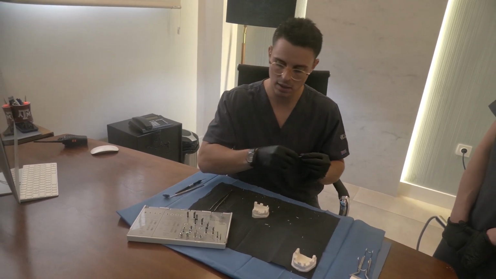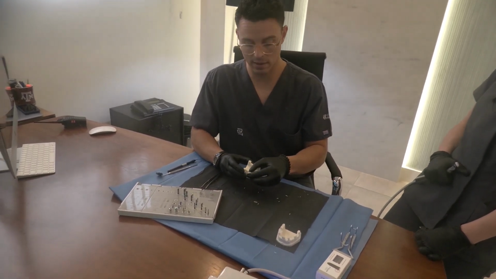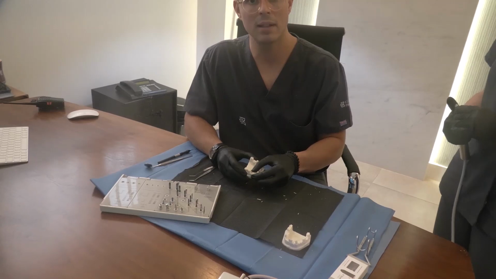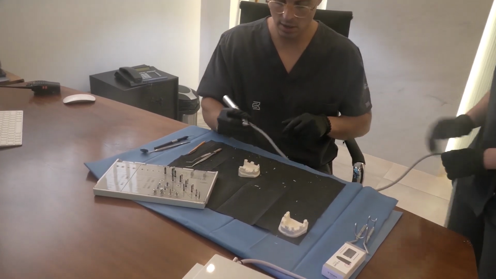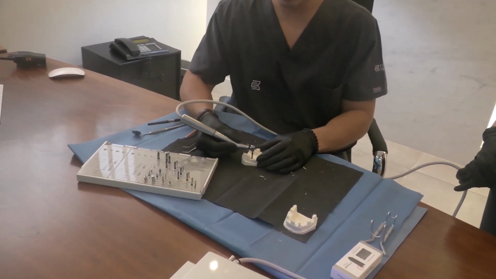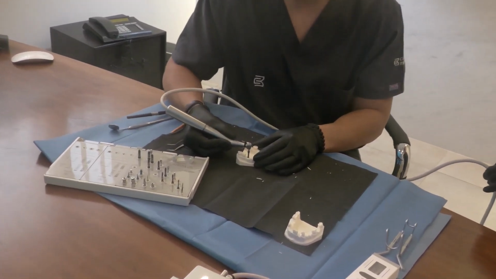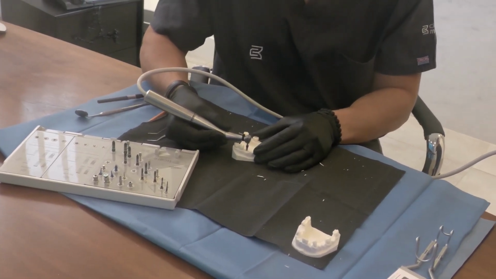We're going to apply it accordingly, simulating that we are placing an implant in the posterior mandible, where the bone tends to be very dense in terms of quality, and where the cortical bone layer should be pretty thick. So again, up to the working length.